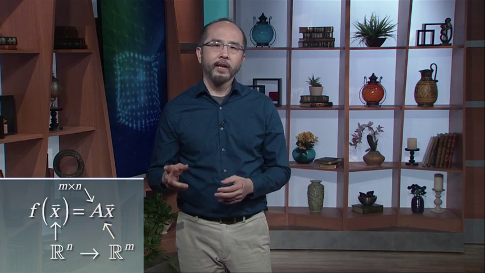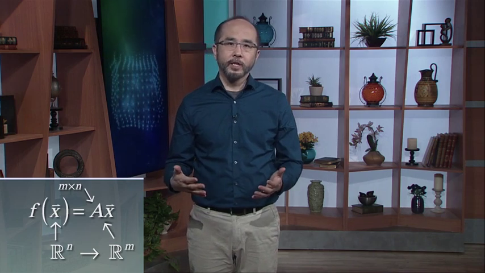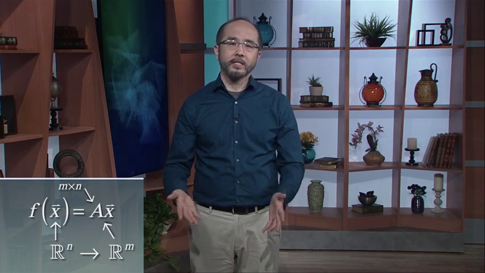This function is a linear transformation from R^n to R^m. And as we've seen throughout this course, all linear transformations can be expressed as matrix multiplication. We can think of linear transformations as the nicest examples of multivariable functions. We now understand them quite well. That's the whole subject of linear algebra.